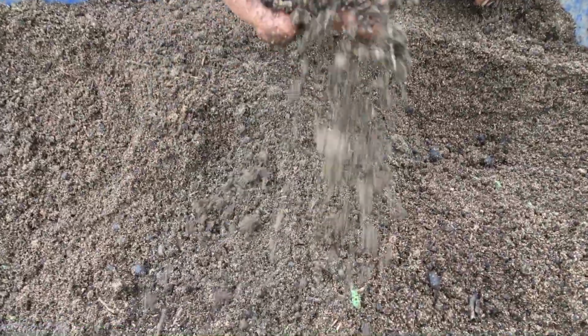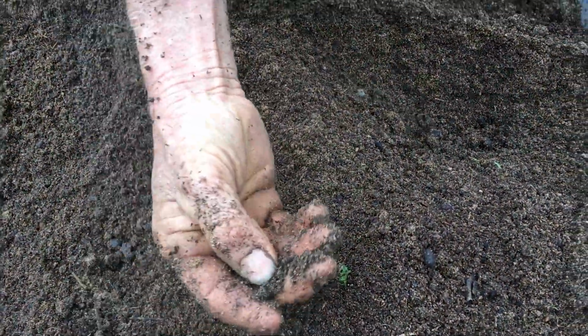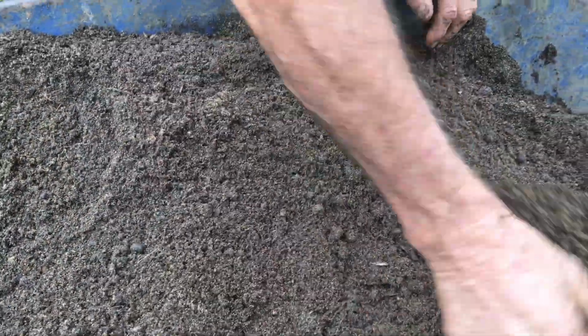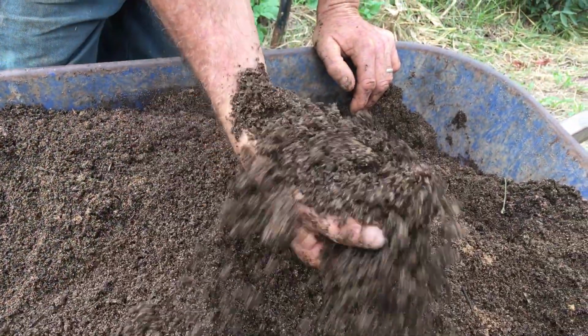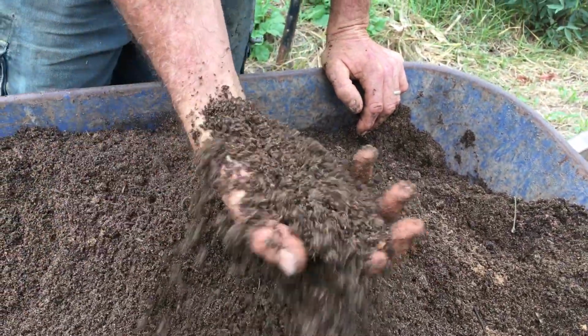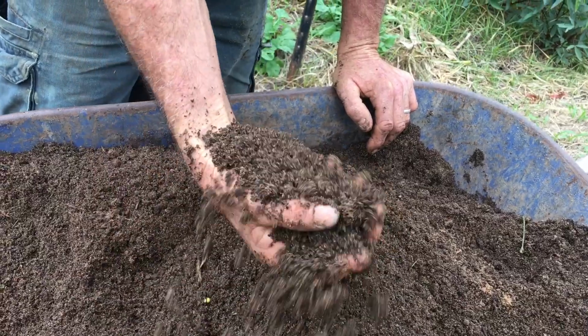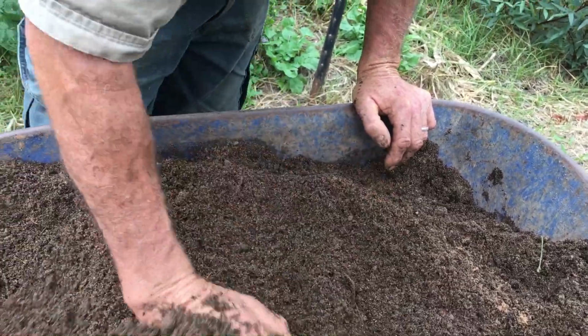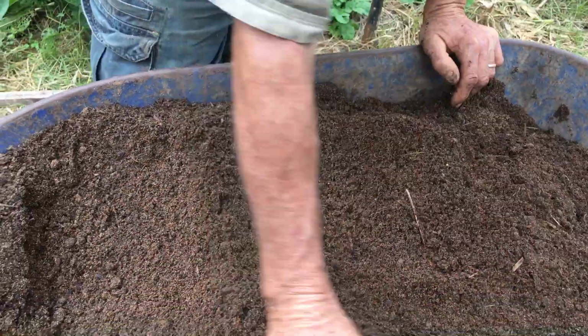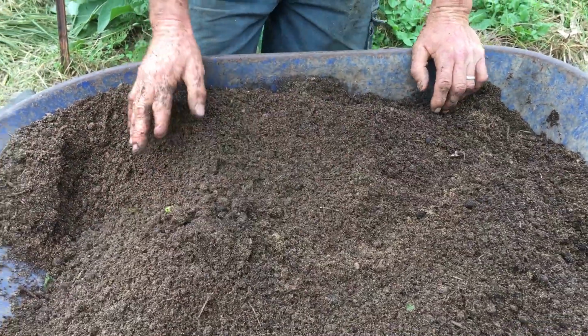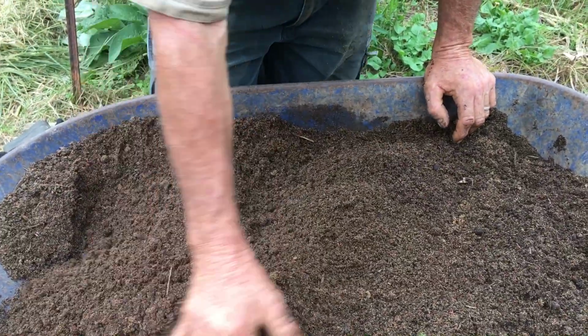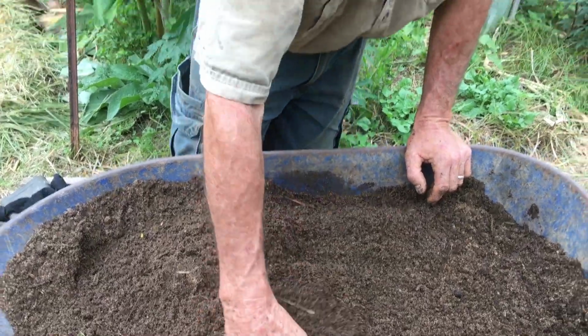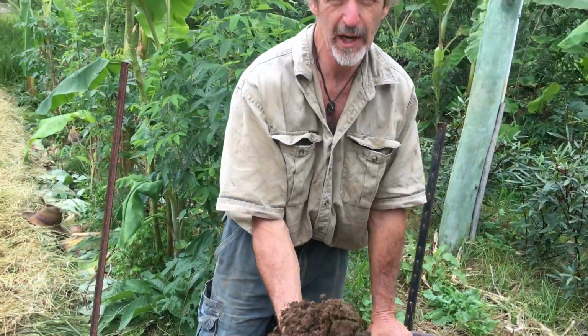It's a nice sharpish sort of sand. You can see some of the goat pellets. It's a really nice blend of material, and it's nice and fluffy and sifted, so it's very easy to put into the hole as we plant the plants. Really good stuff, very valuable stuff. Obviously on the property we are accumulating this material all the time, stockpiling it and having it ready for such a situation as this.